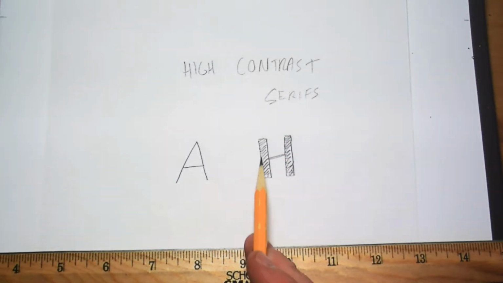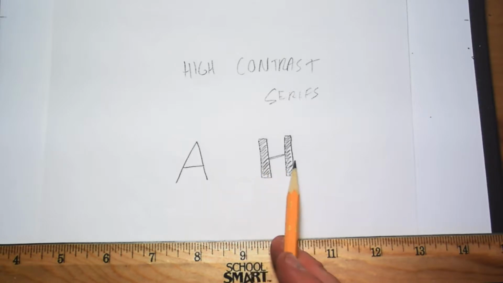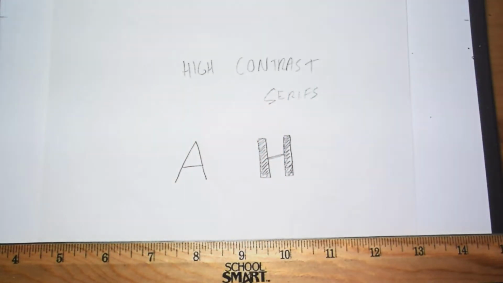So to have really thick parts and then really thin parts, that's what we call a high contrast serif.